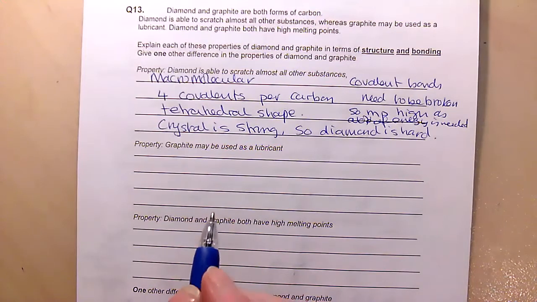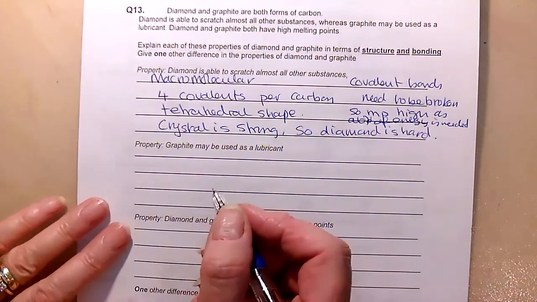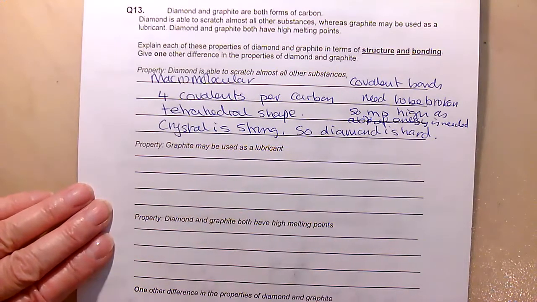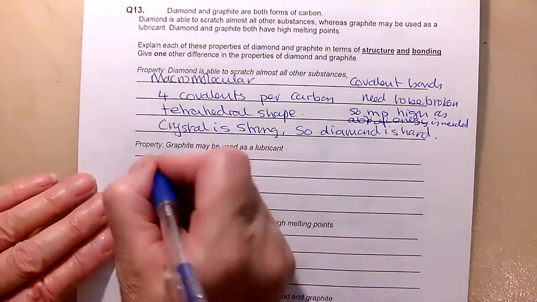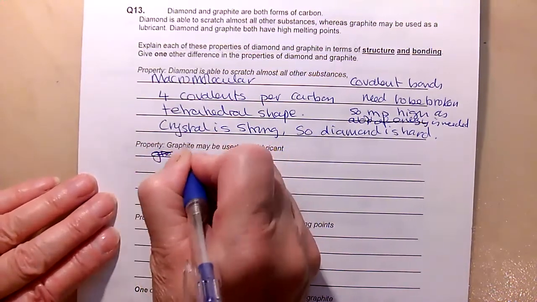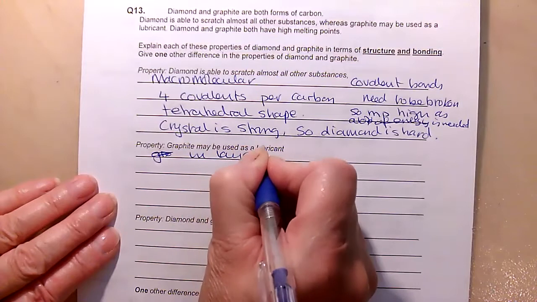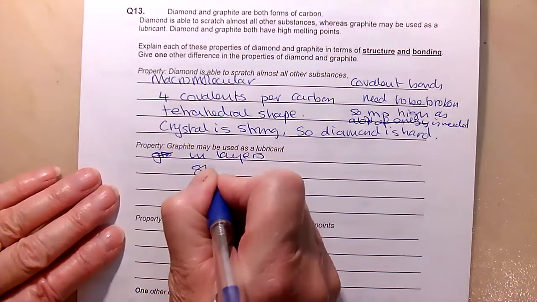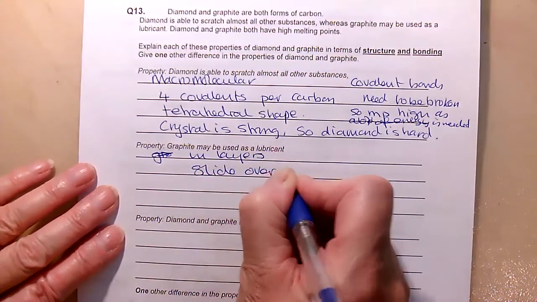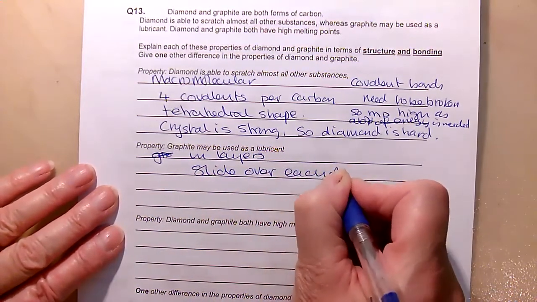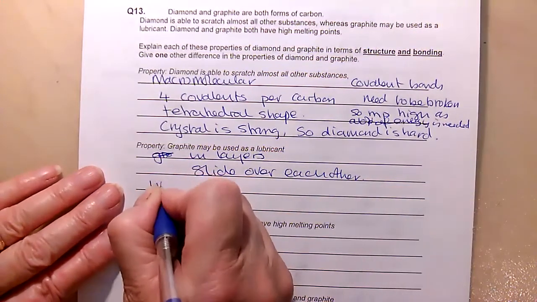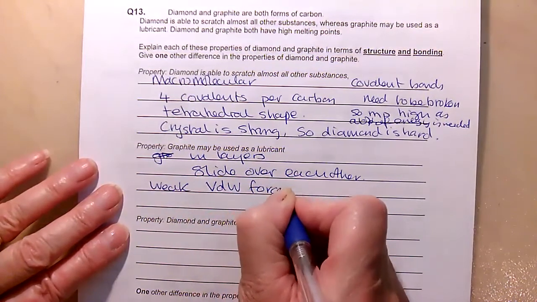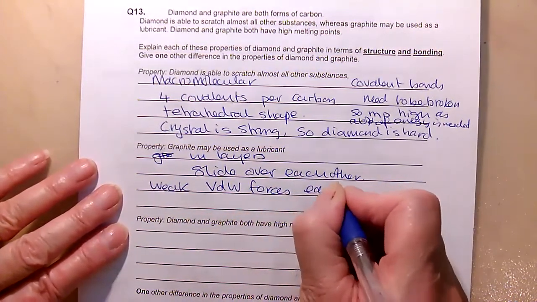Graphite may be used as a lubricant. So what we can say here is graphite's arranged in layers, so it's in layers which can easily slide, so they easily slide over each other because we've got weak van der Waals forces, which are easily broken.